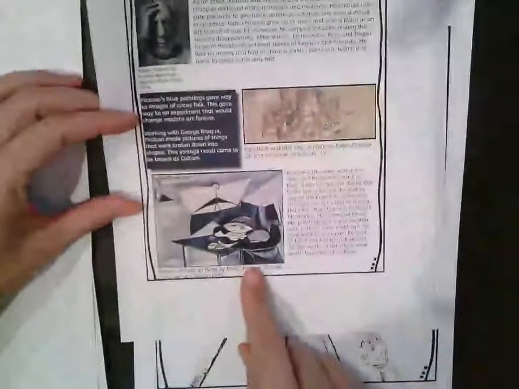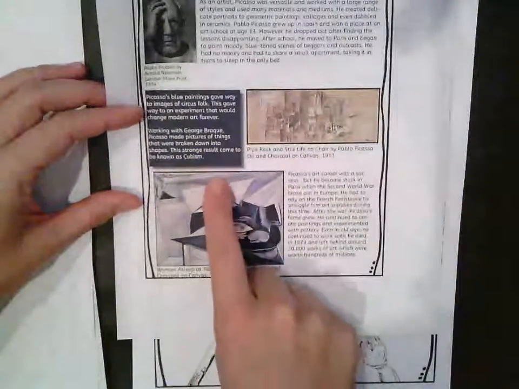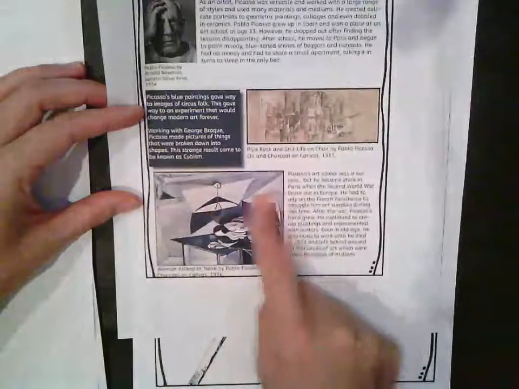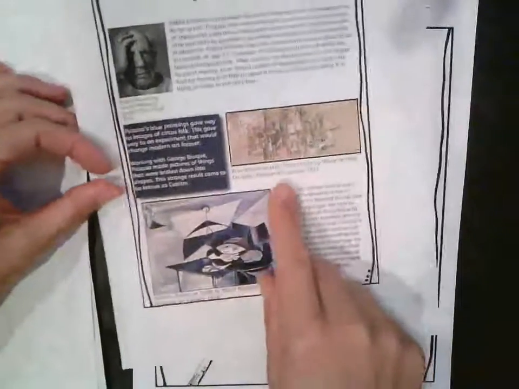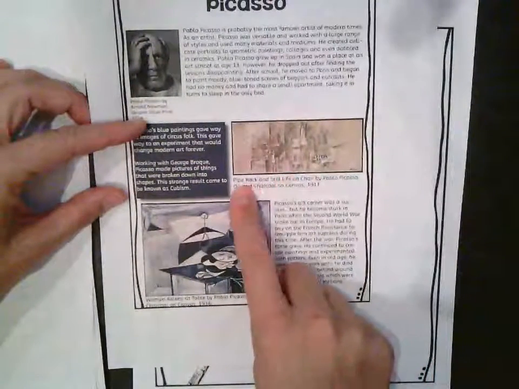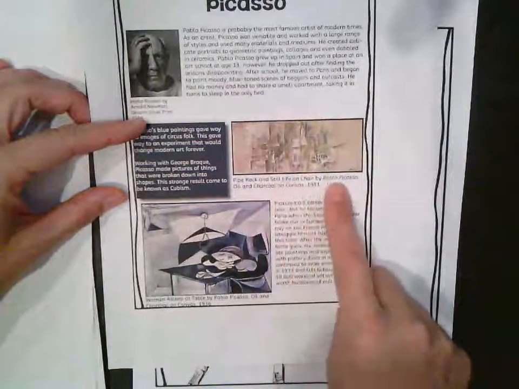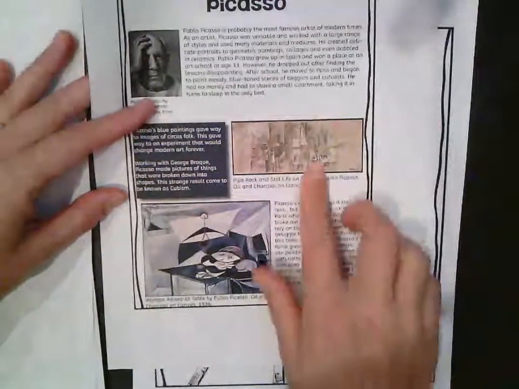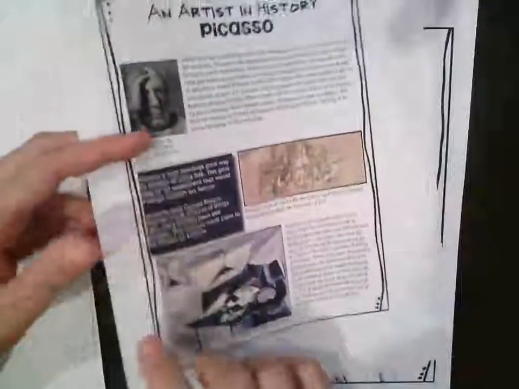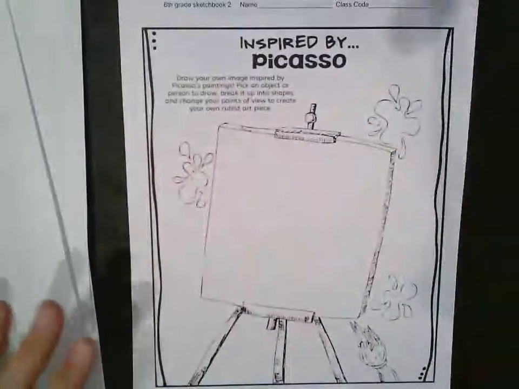Now, if we look back at this page, you see that here it looks kind of like a table and a lamp hanging and a person, and it's broken up into simple shapes. And here it's the same thing. It's called Pipe Rack and Still Life on a Chair by Pablo Picasso. It doesn't look realistic, and that's the point. We're going to draw something with shapes.